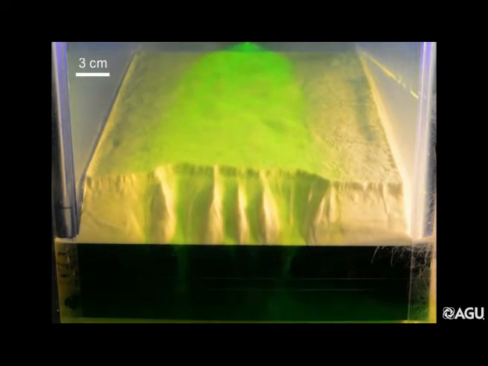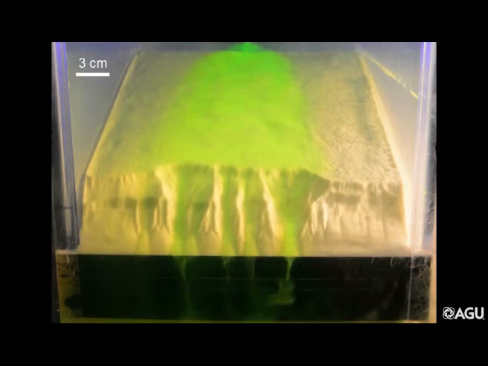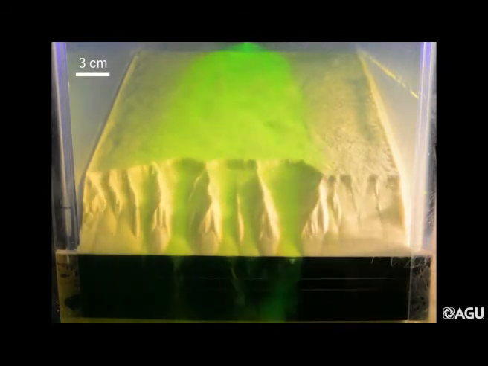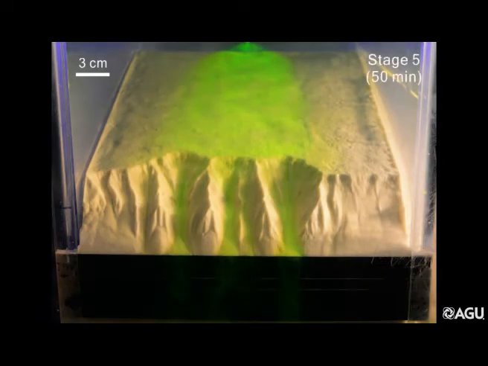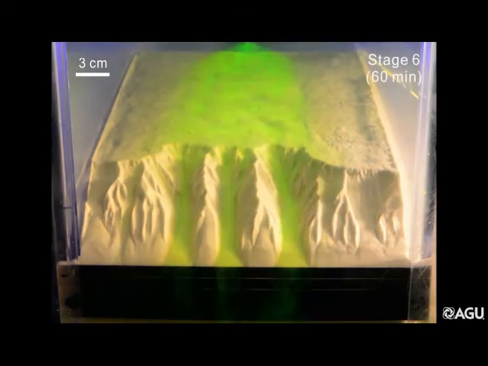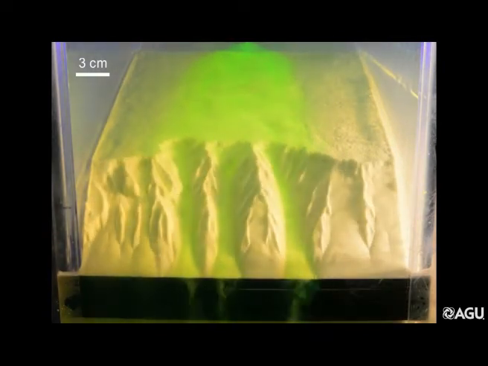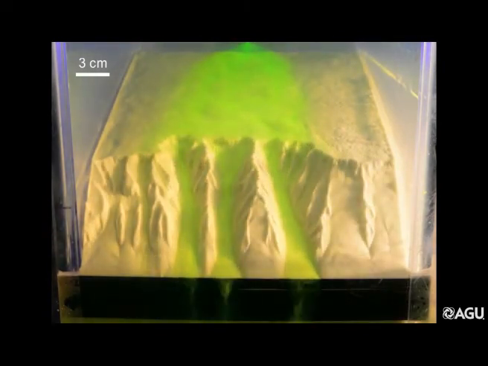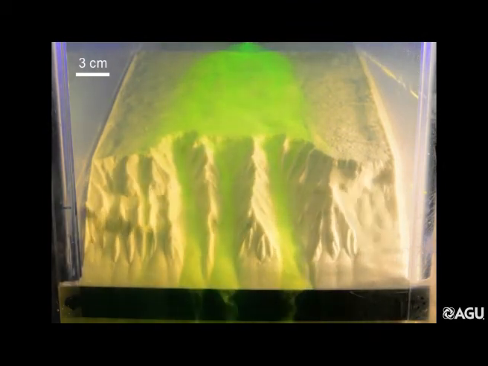Canyons start to appear after about 30 minutes. The canyons get deeper over time, and about halfway through, ridges begin to develop. The canyons start to build their own drainage networks as the experiment goes on.